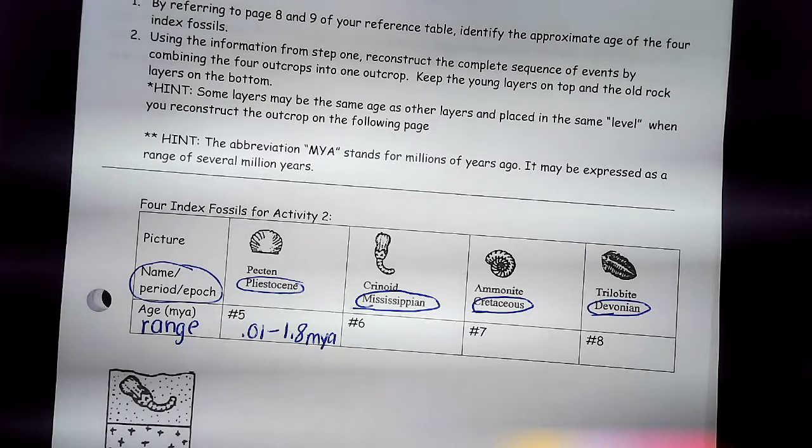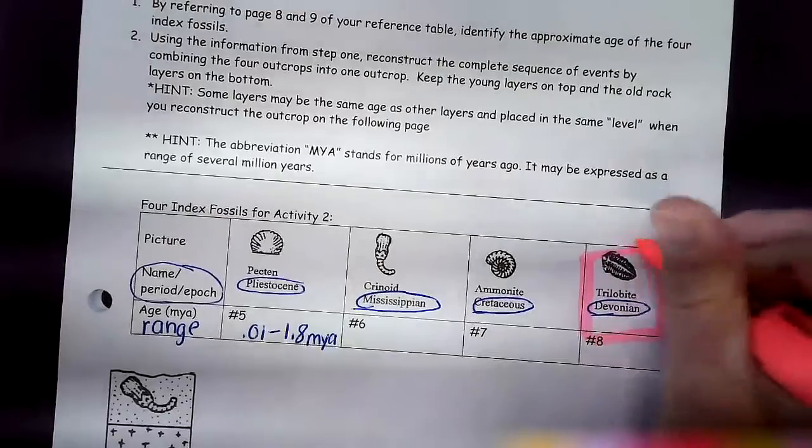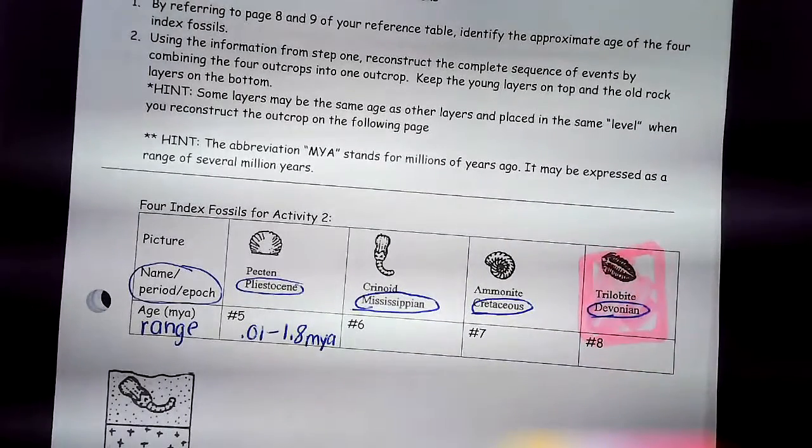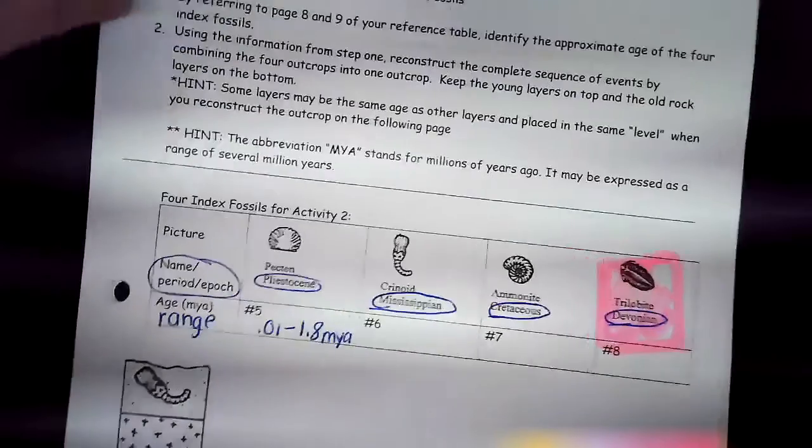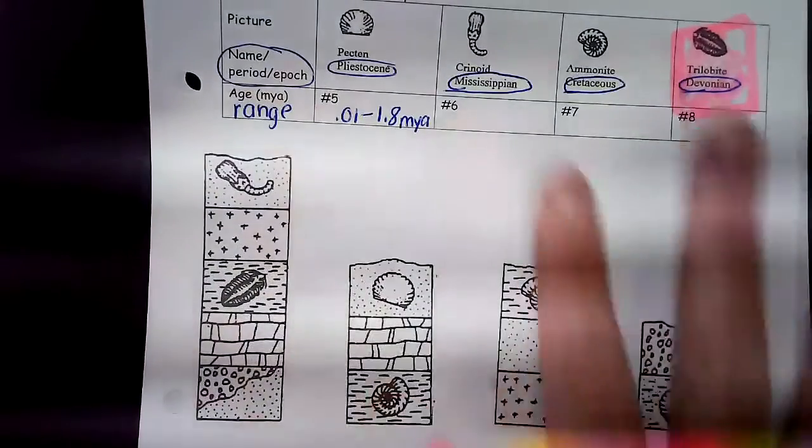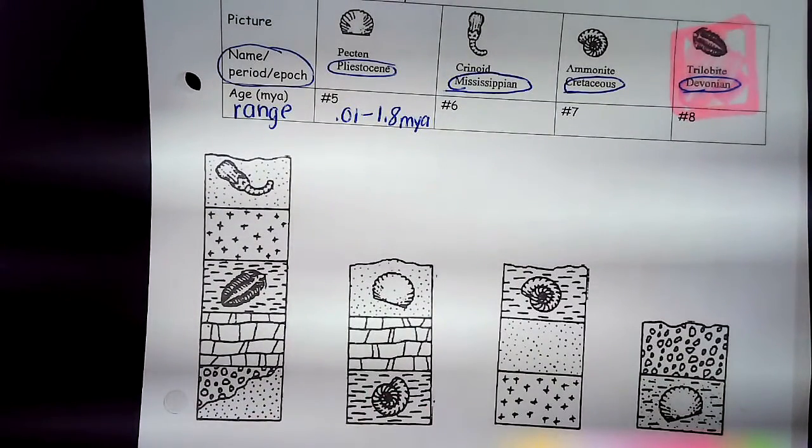Now that you guys know how old they are, according to your calculation, which one is the oldest of these fossils? Yeah, this guy right here, the Devonian is the oldest. So this character right here is the absolute oldest. So now what we got to do is take that down here, take that information and put these together.